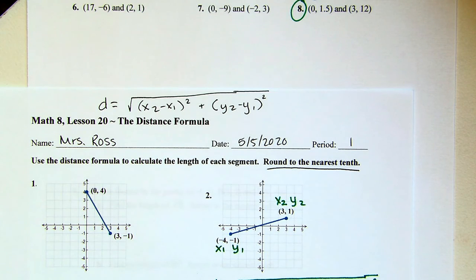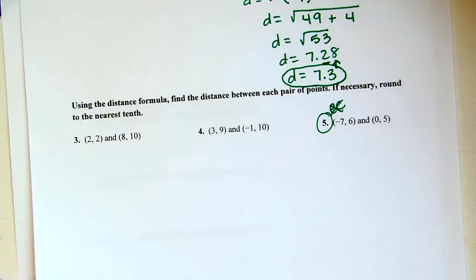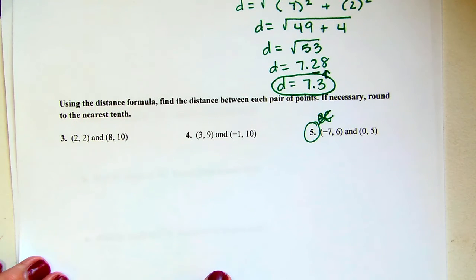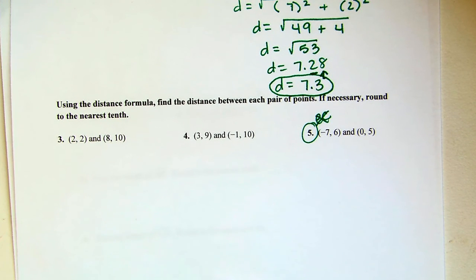Okay, so number 4. Here we go. Number 4 says, using the distance formula, find the distance between each pair of points. If necessary, round to the nearest tenth.